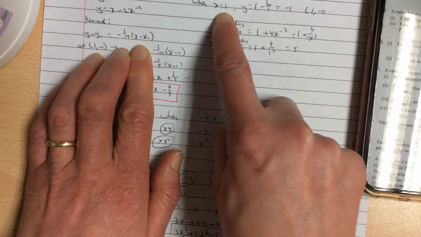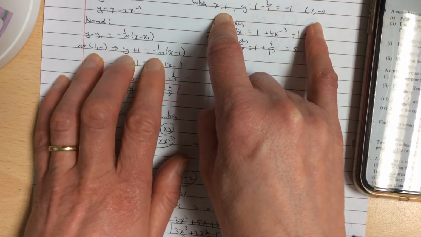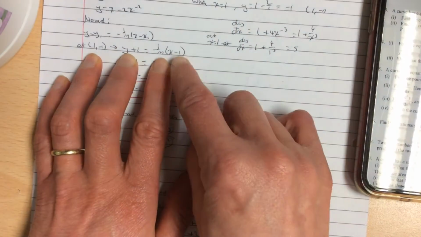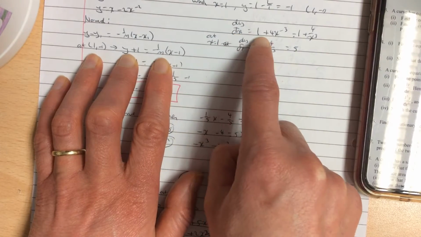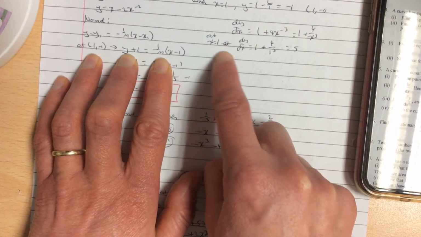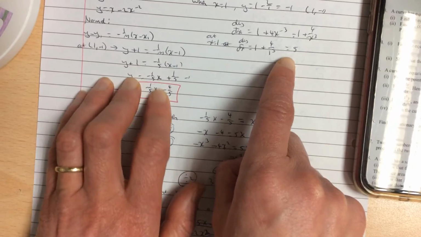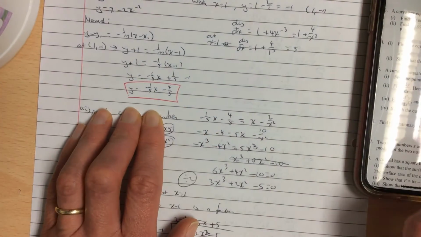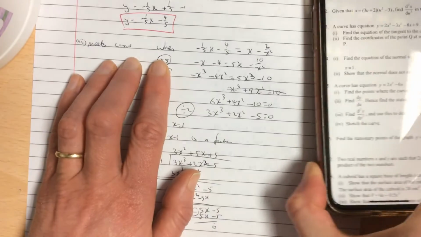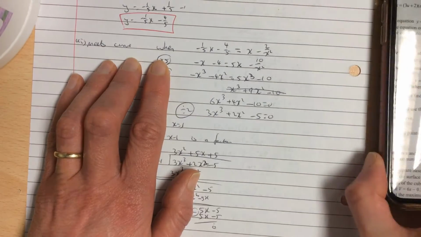Okay, so your point is 1, minus 1. So I'm subbing that in down here. To work out your m, differentiate and sub in your x value. To give you 5. And that's just me tidying it up. Part 2. Show that the normal does not meet the curve again.